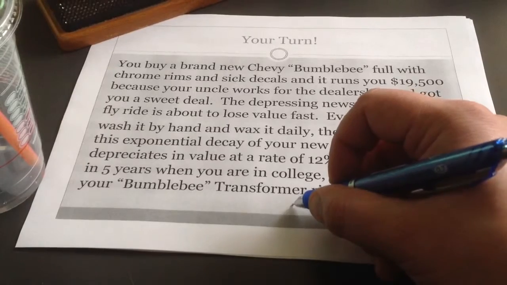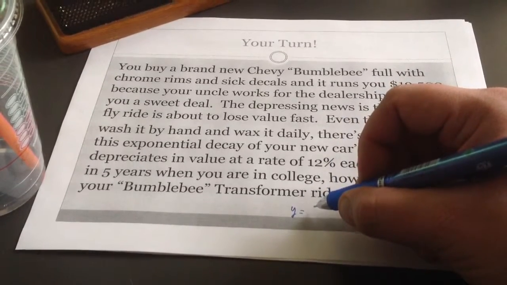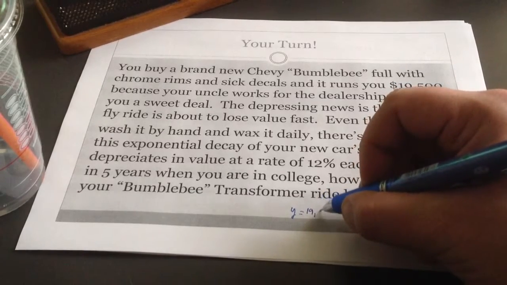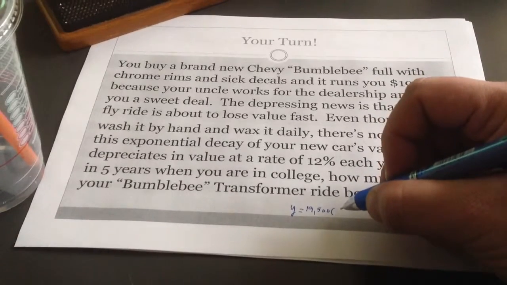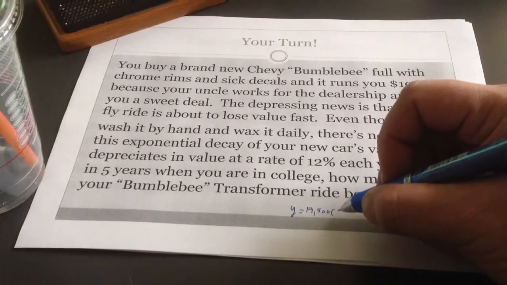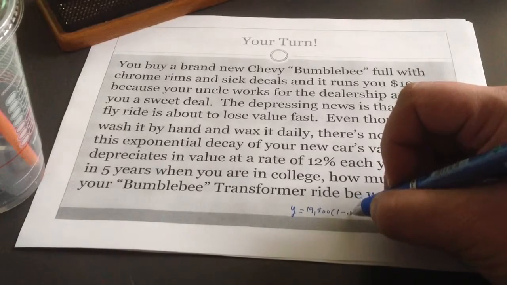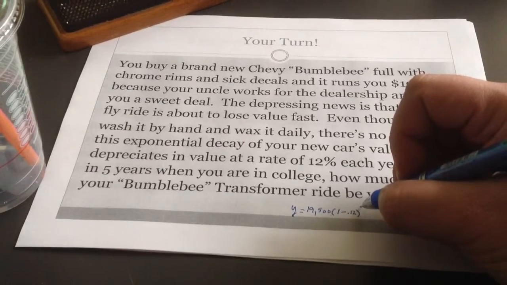So your model should have looked like this when you set it up. You might still be working, that's fine, but I just want to show you. Initial amount A goes out front. That was what the value started at when you bought it. We subtract our rate of decay. If you divide 12 by 100, we get that.